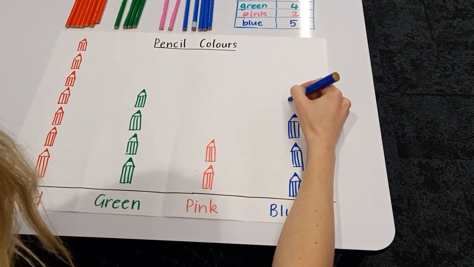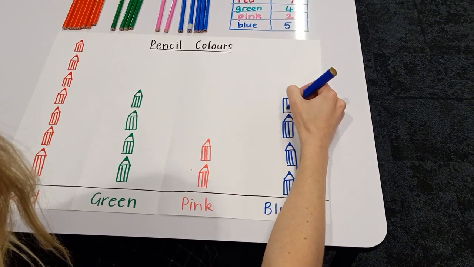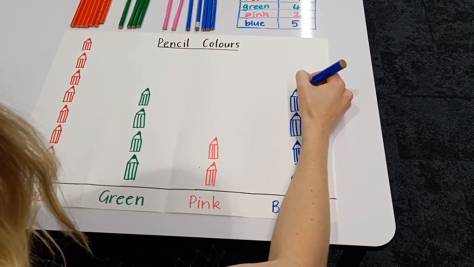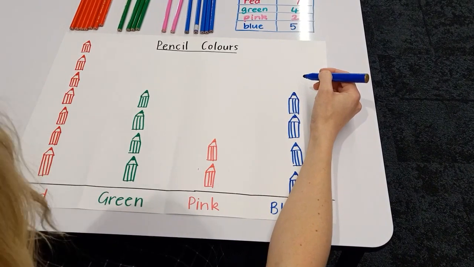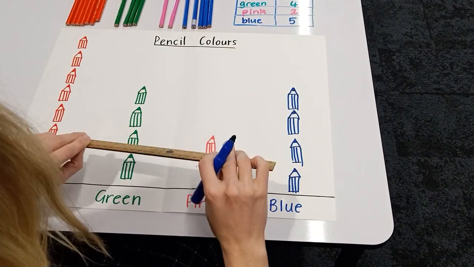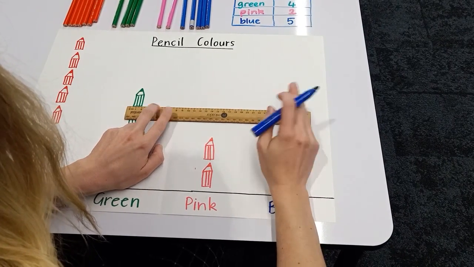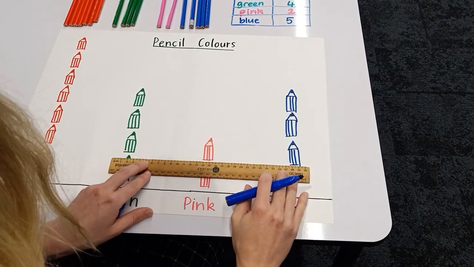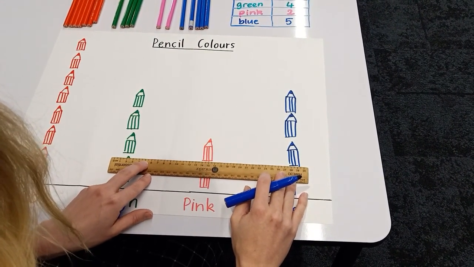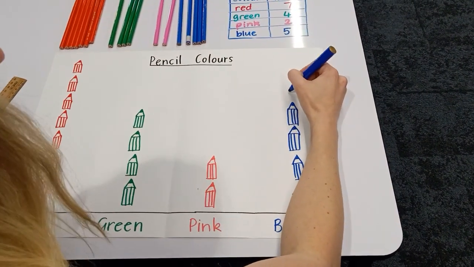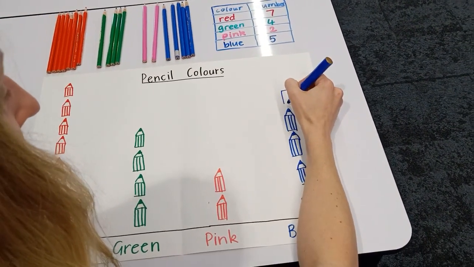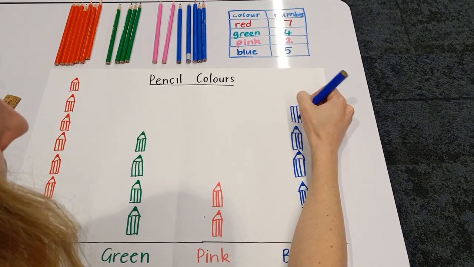Three. It can be pretty hard. You might want to use a ruler to check. You might want to go, you know what? I want to make a super, super good graph. And you might check and make sure that they line up. That's something you can do. Let's have a look. Do these line up? Yep, pretty much. But you can definitely make one that's better than mine for sure.